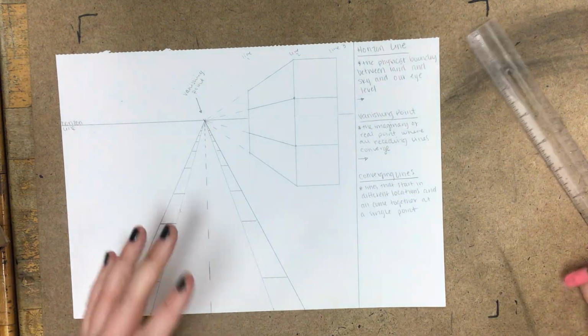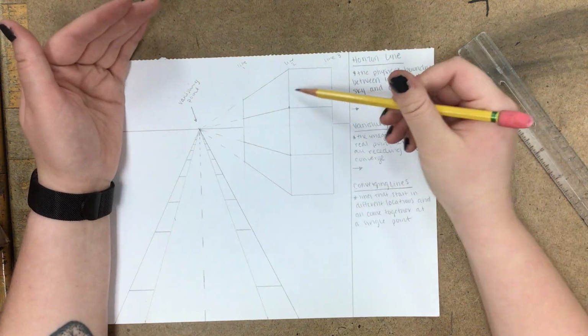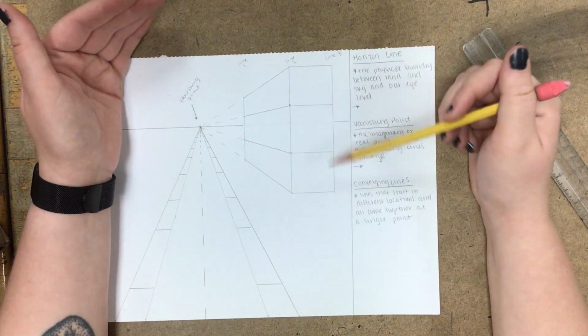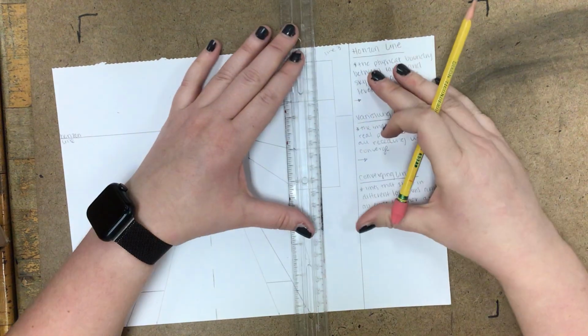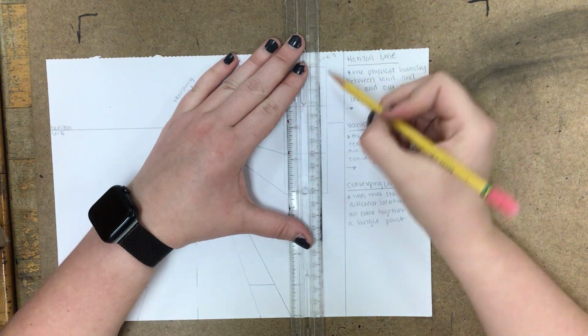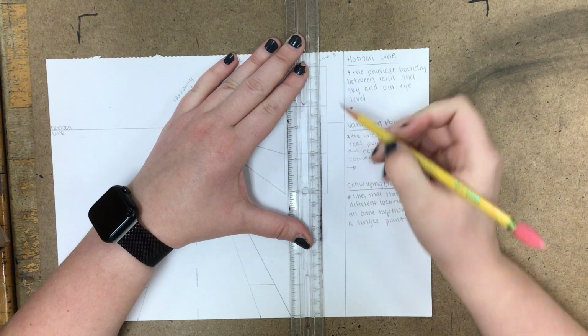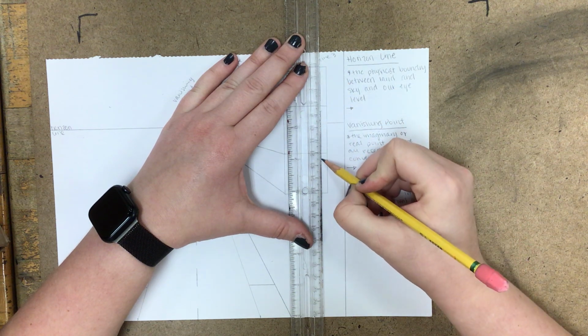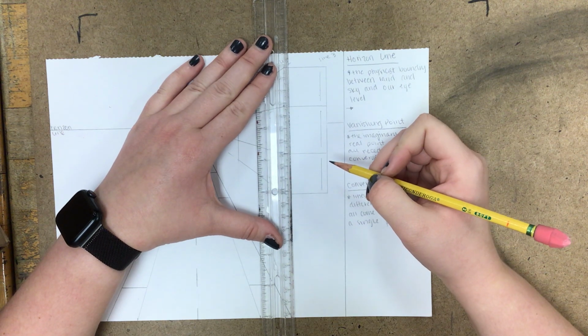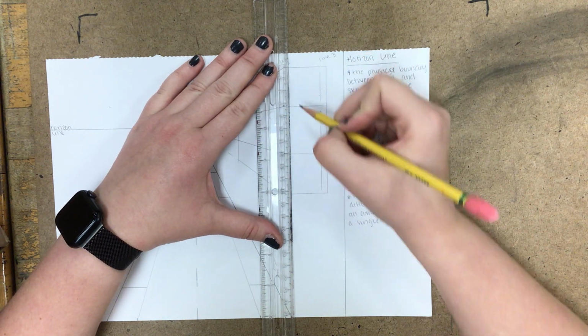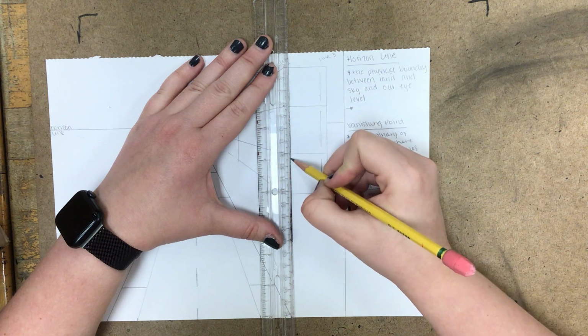So next, let's put in a few windows. For the front of our building, all of our lines are going to be parallel and perpendicular to our horizon line. So all I need to do is come around, and I'm just going to put in 3 giant windows. They're living the life of luxury in this pretend building.